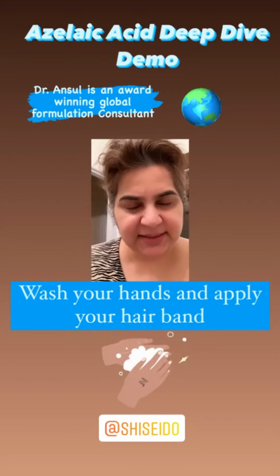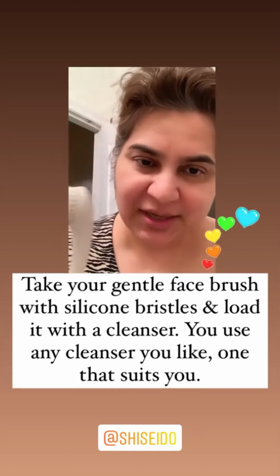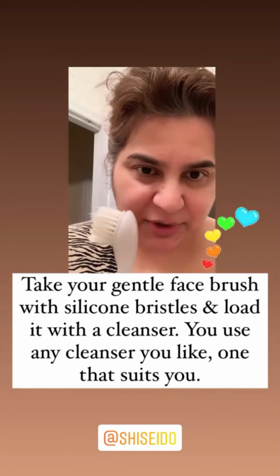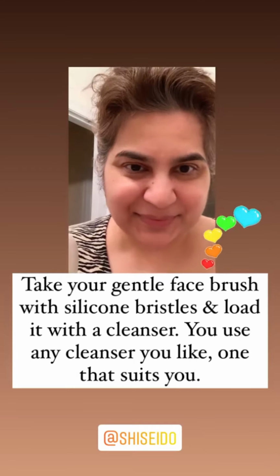What am I going to do with cleansing? As always, I have my brush. This is my Shiseido brush, and I've used this all my life. You take this brush, and on this brush, I'm going to add a cleanser.